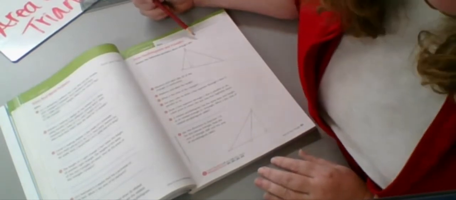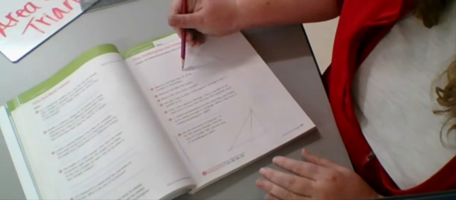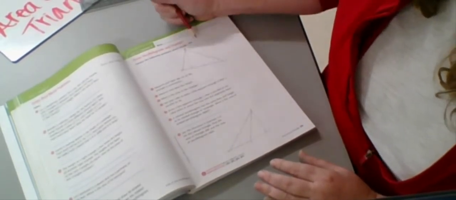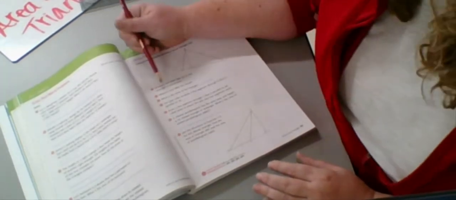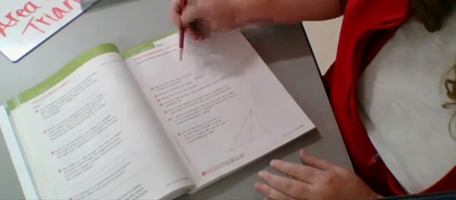So let's get started. It says, answer the following questions about triangle ABC. We name triangles by their corners, their vertices, and we can name it A, B, C. We could also name it B, A, C, or we could name it C, B, A. As long as we name the three in an order, that's the triangle. So here's triangle ABC. Number 1 says, measure and label side AC. So that means we're looking for A and we're looking for C, and it wants us to measure it in centimeters. Do that now. Push pause.